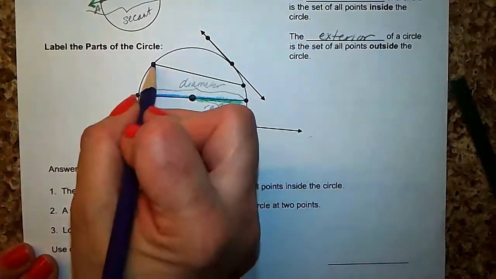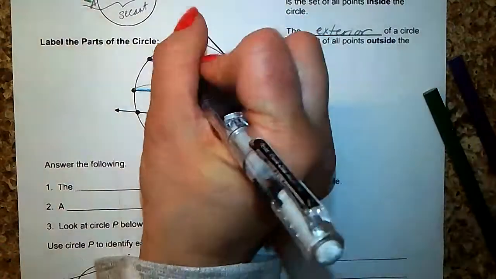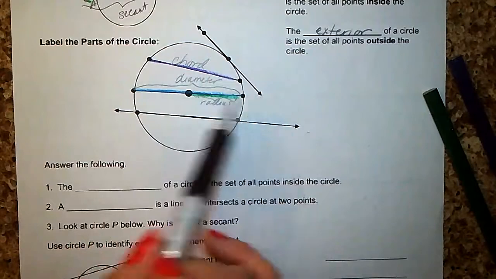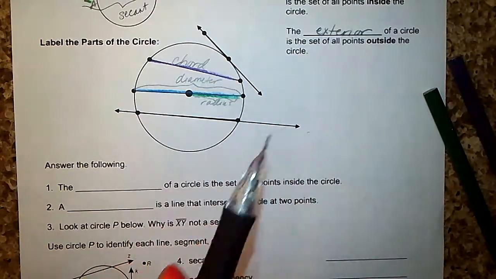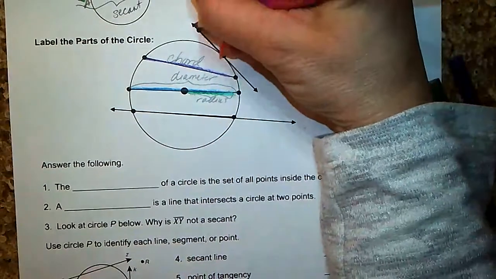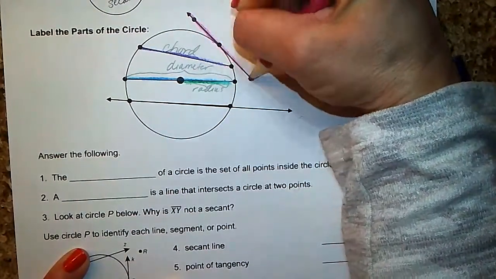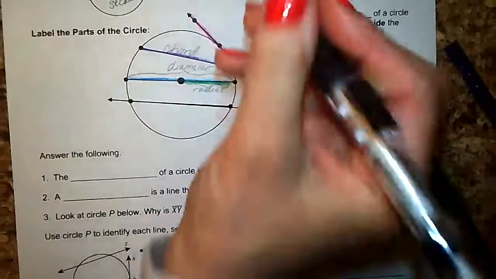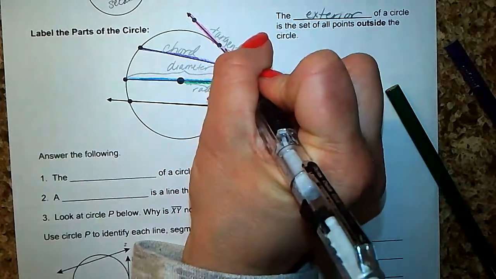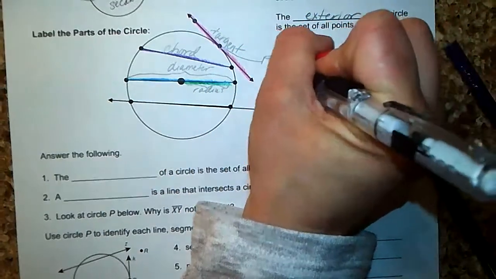We also have a segment here that touches 2 points of the circle. That would be a chord. Remember, the diameter is also a chord, but the diameter is a better name for it, because it actually goes to the center. We also have this line that is touching 1 point on the circle. It's kind of skimming by the outside. That is our tangent line. And remember, that point right there is the point of tangency.